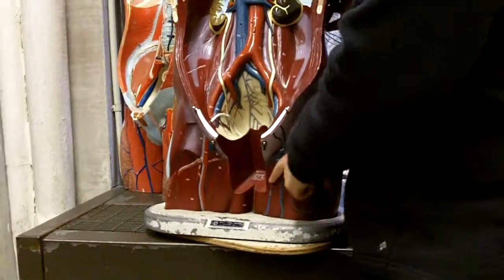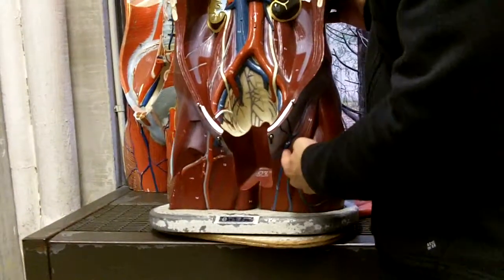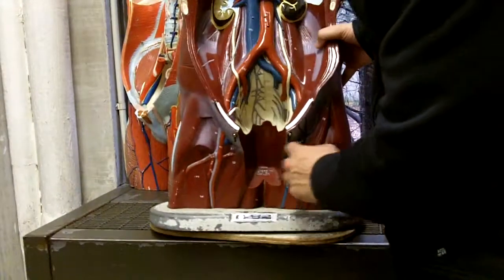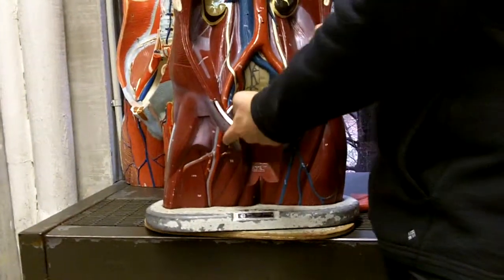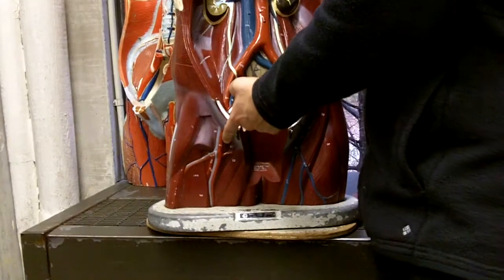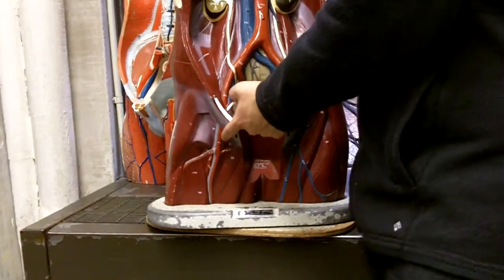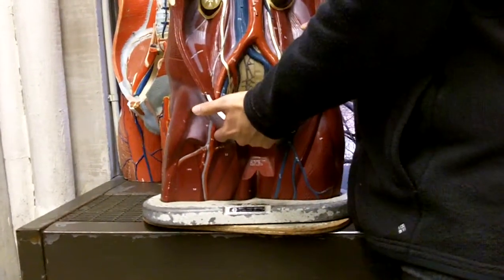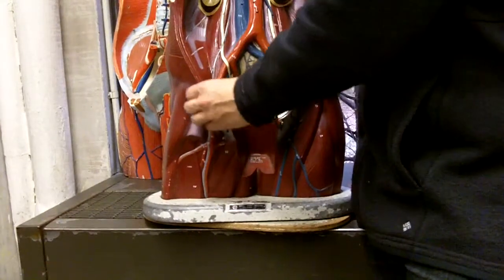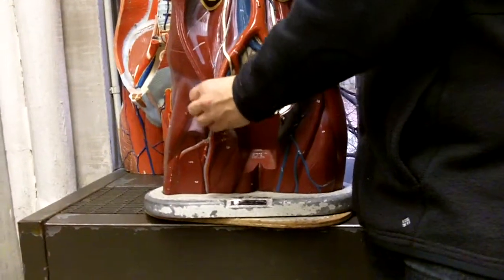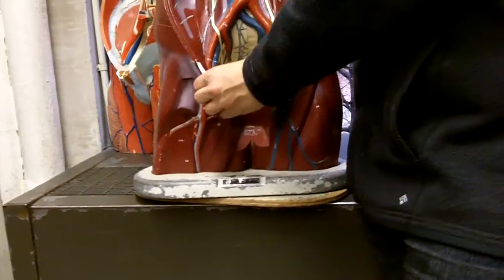So again, this right here is called the what? Great saphenous vein. The great saphenous vein is going to lead into a large vein that you see here and here. What do you think is the name of that very large vein right there? I like to call it the femoral vein. Very good, femoral vein. It then passes this ligament. What do we call this ligament right here in the groin? Inguinal. Very good. This is the inguinal.